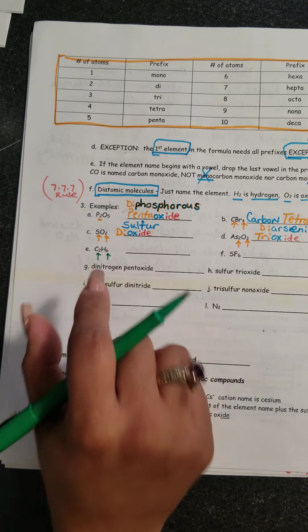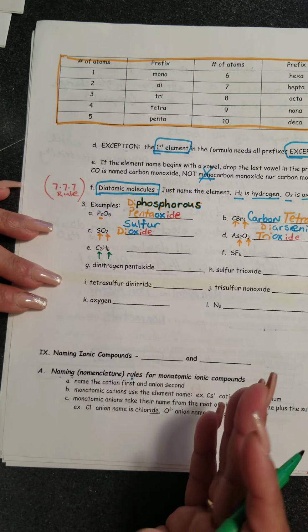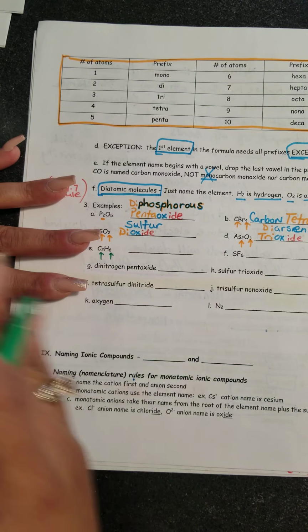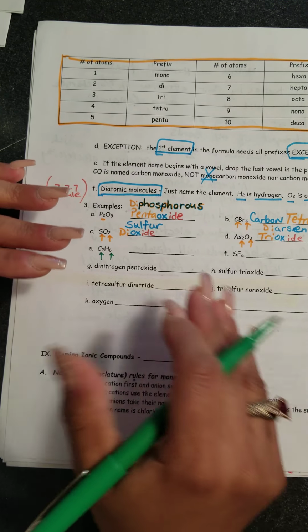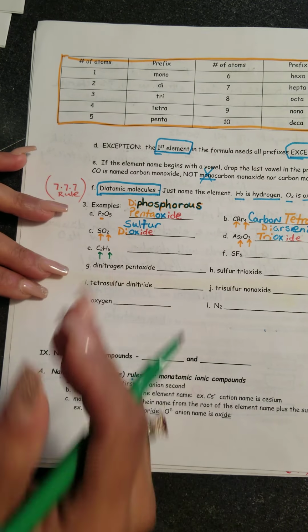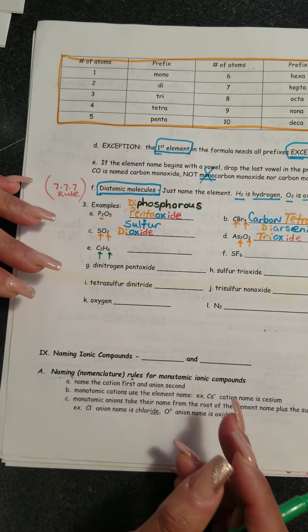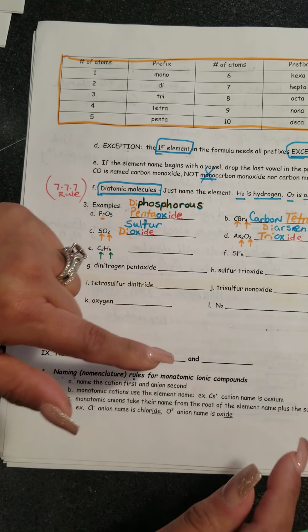What kind of bonding are we talking about right now? Covalent bonding. And what did we learn in this unit of notes before? On covalent bonding, we do not reduce. So however many atoms there are is the number that we're going to get here. There is no reducing. But don't forget, when it comes to ionic compounds, we do reduce.